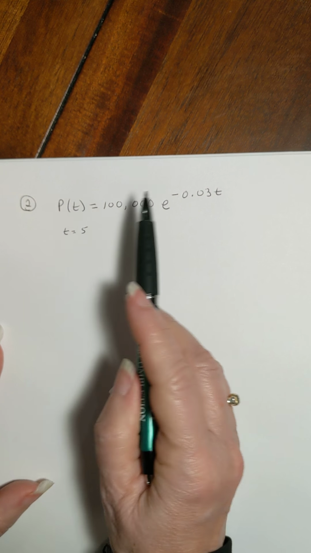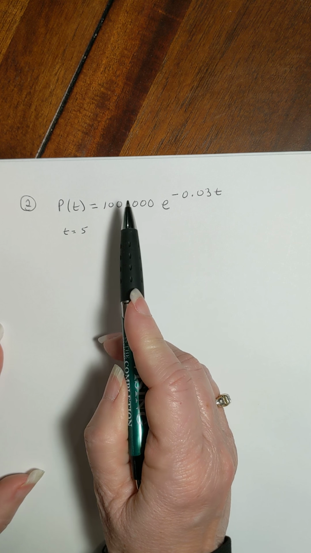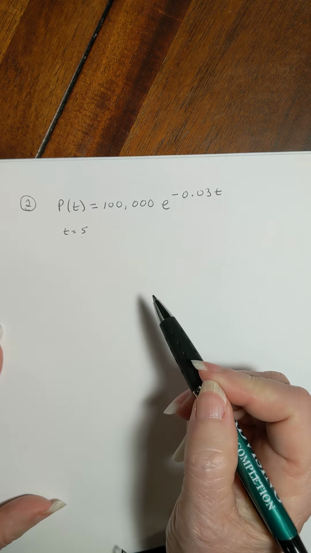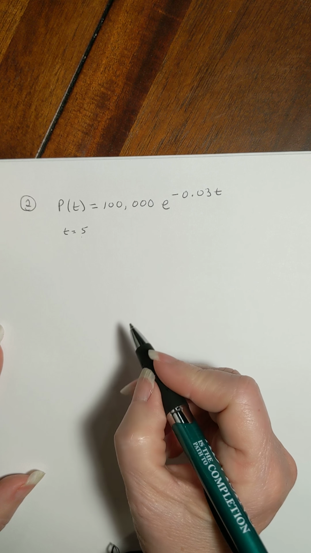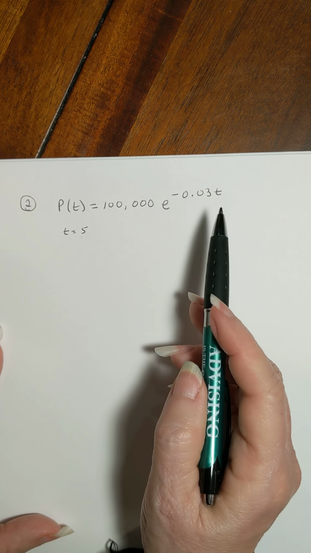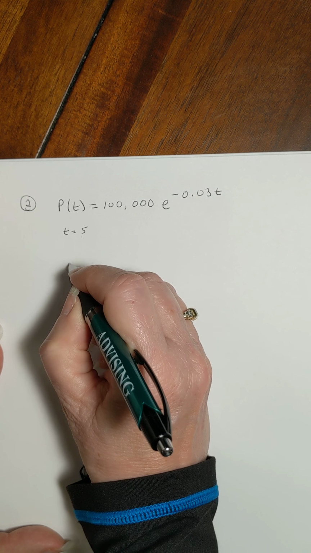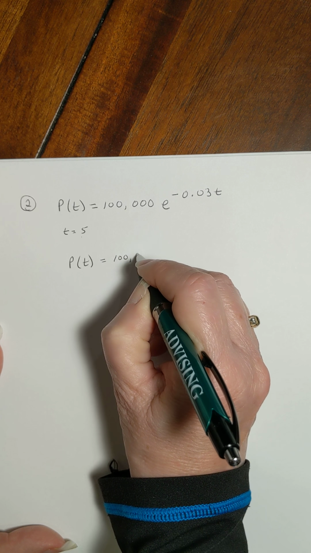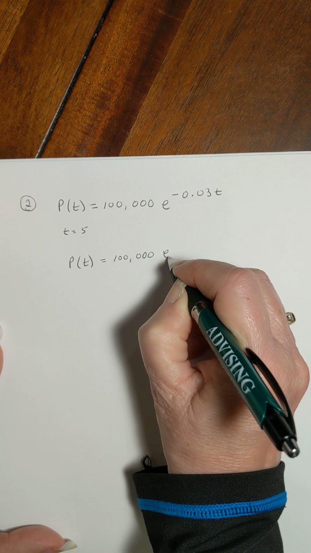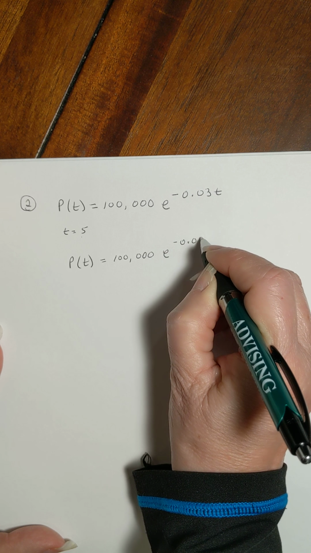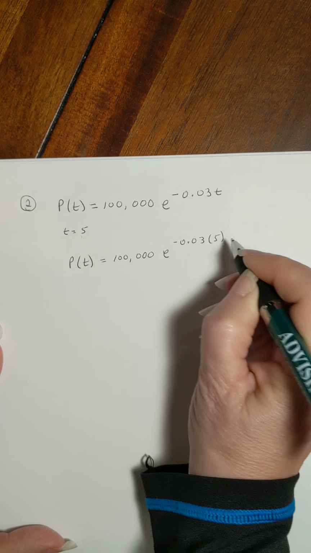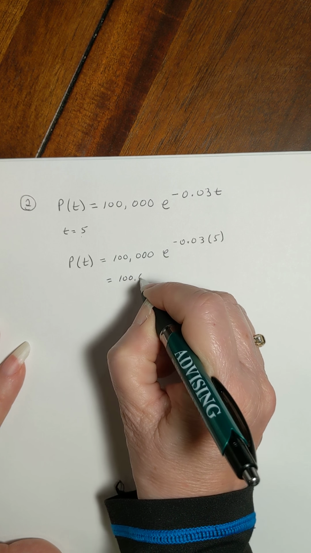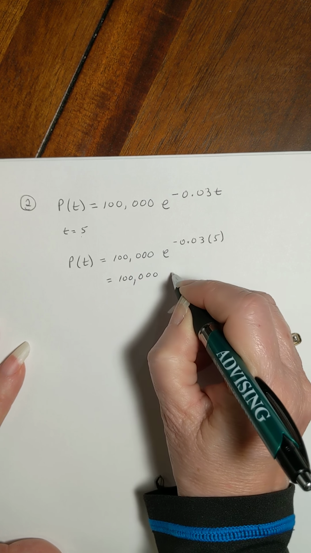But notice, you don't have to worry about all the words in the problem. All you have to worry about is, here's the formula, plug in 5 for t. So it is a word problem, but really, since they give you the formula, it's not a hard word problem. So the new population at the end of 5 years would be 100,000 e to the negative 0.03 times 5. Now, I would recommend that you go ahead and do this part on your calculator first.